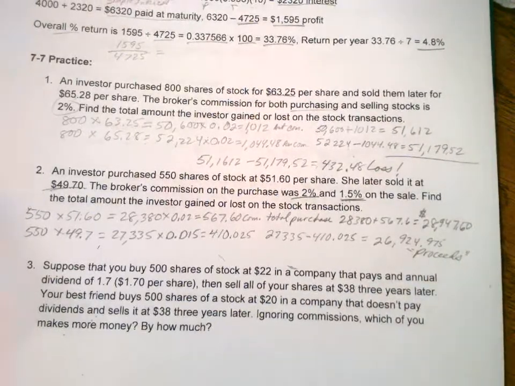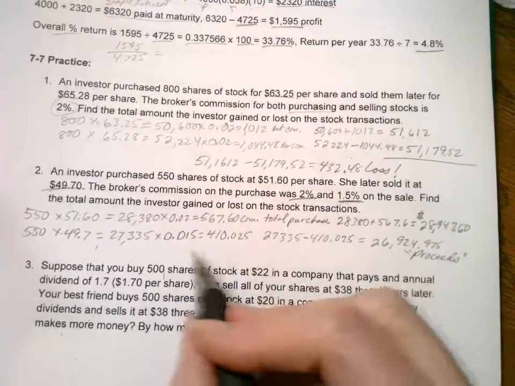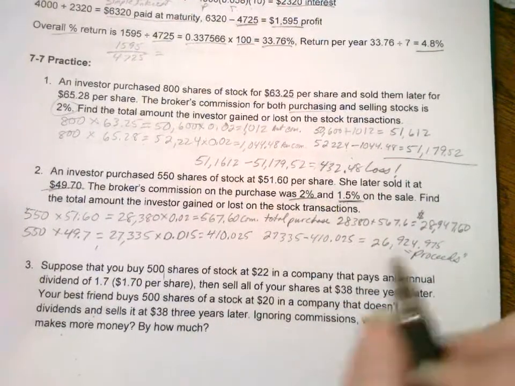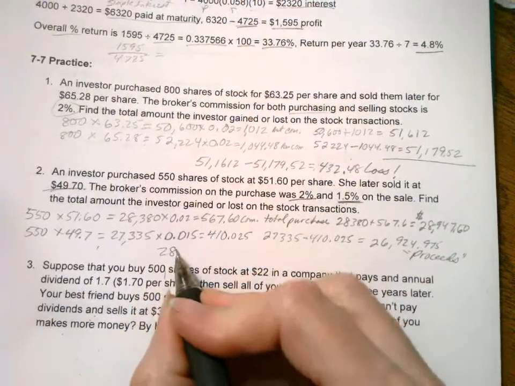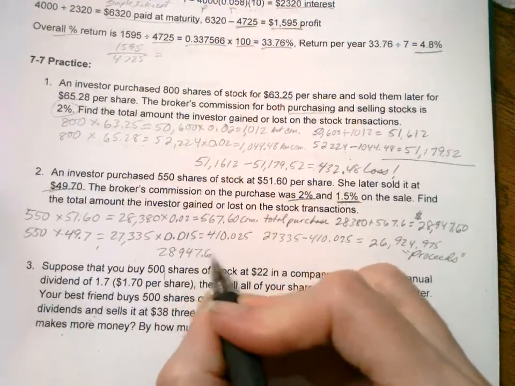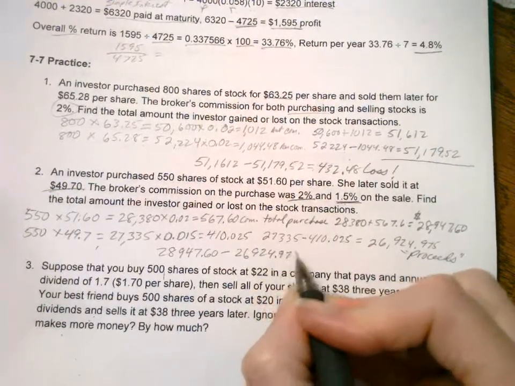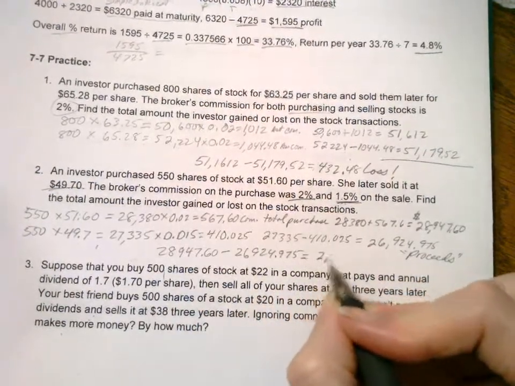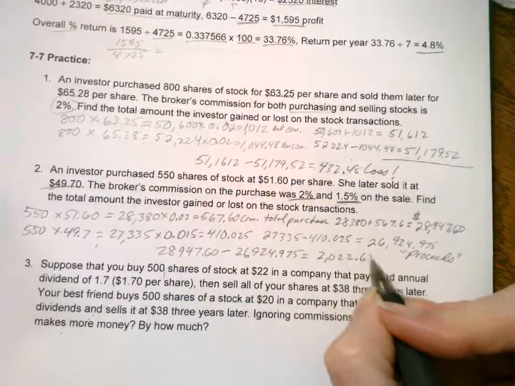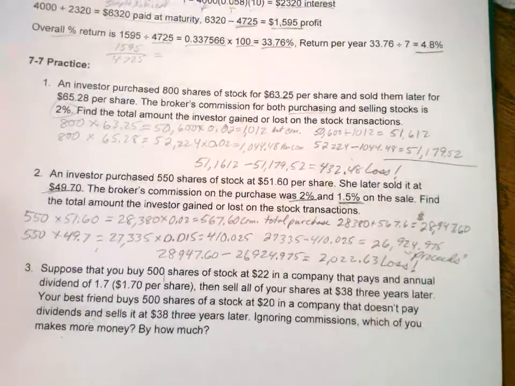It's also called the proceeds: how much you sold it for minus the commission for selling it. If the purchase cost all in is that minus your proceeds, it's approximately a $2,000 loss. So be careful if the buying and selling have different commission amounts.